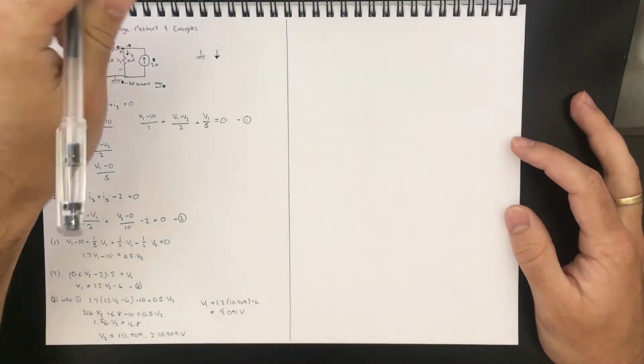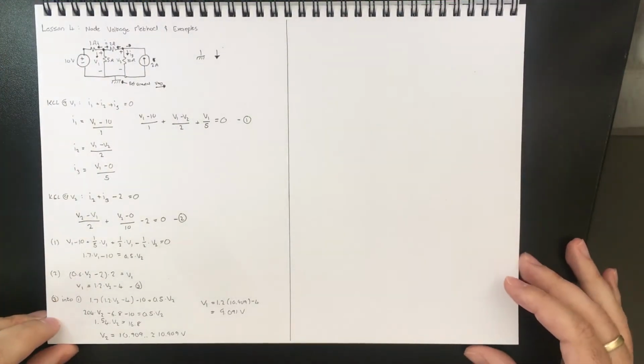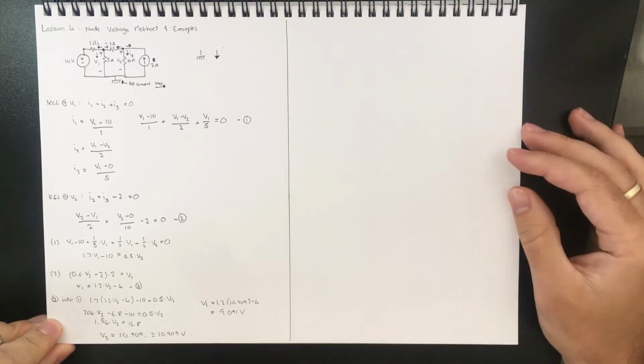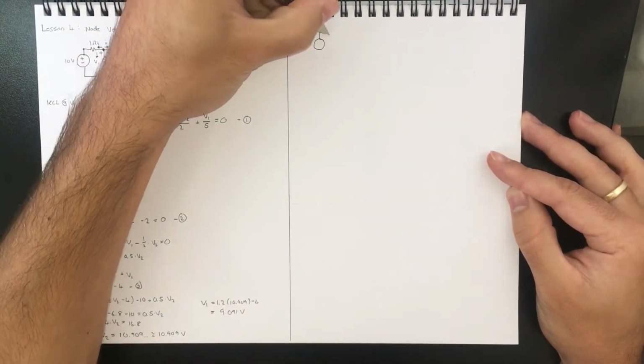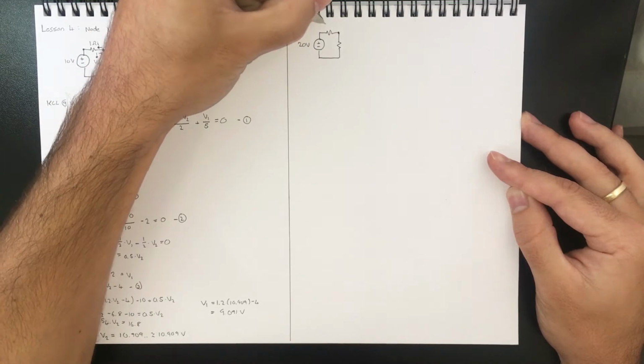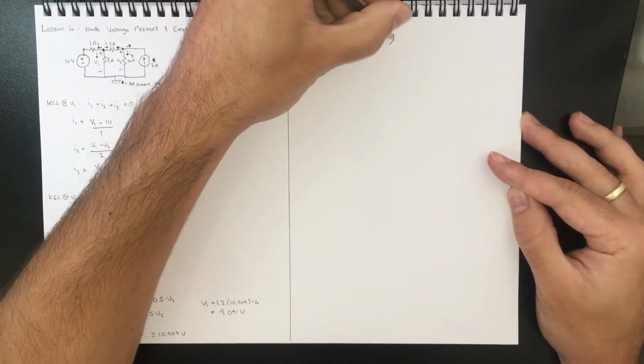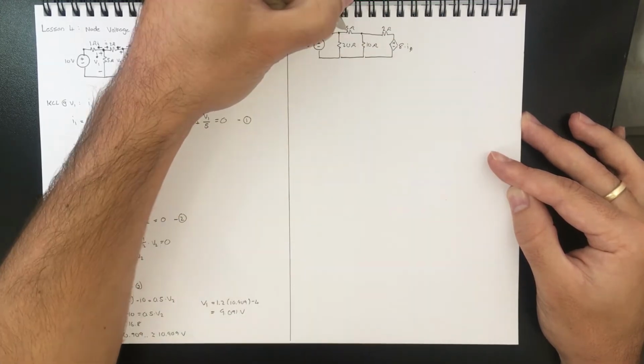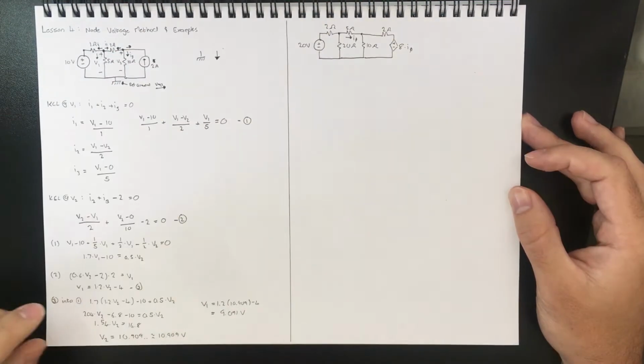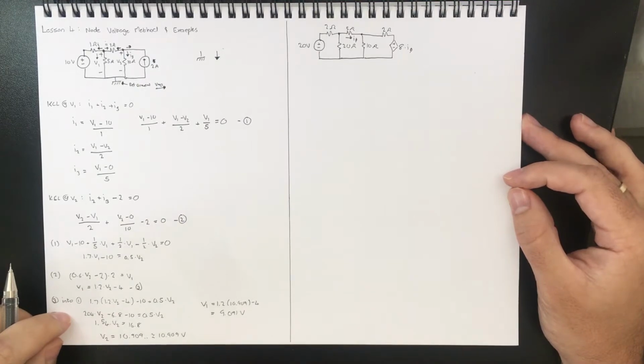Let's do another example, this time using a dependent voltage source. Alright, so what do we have here?